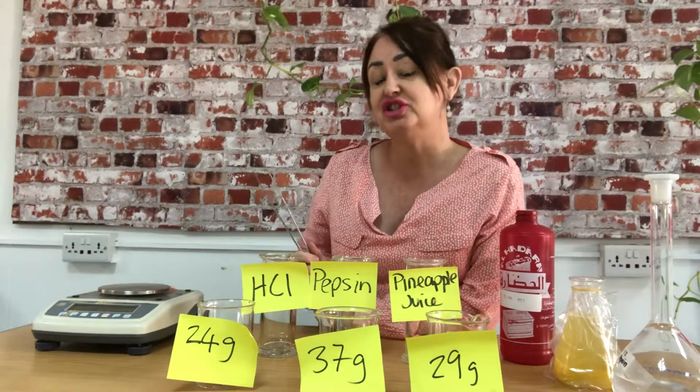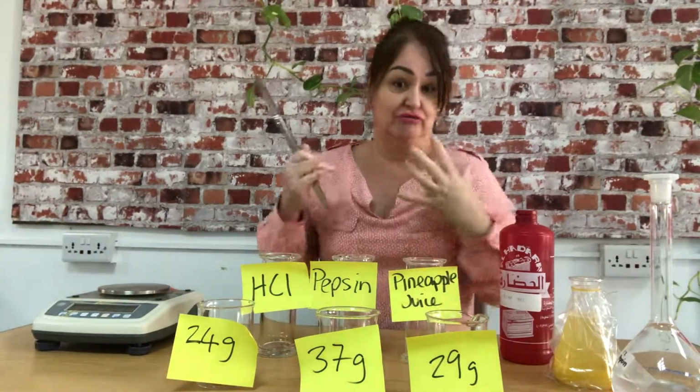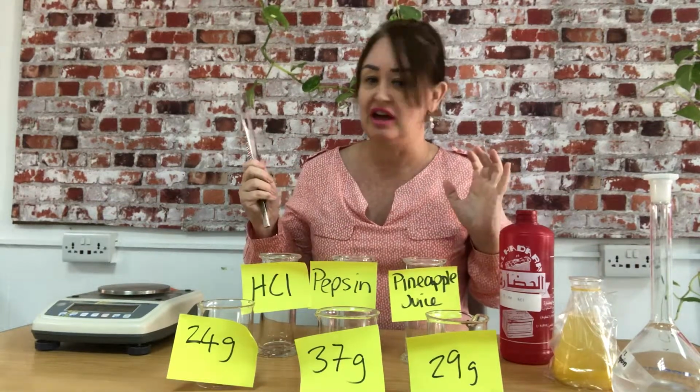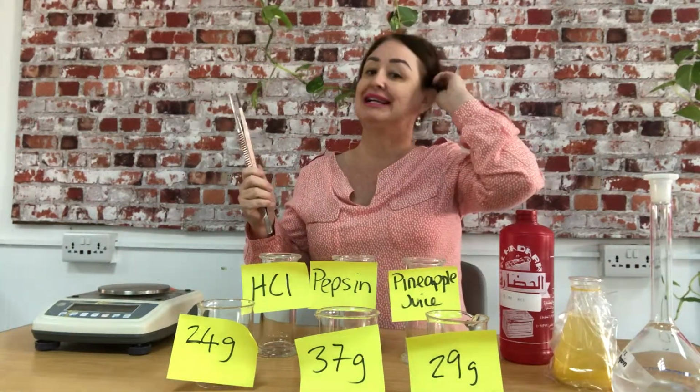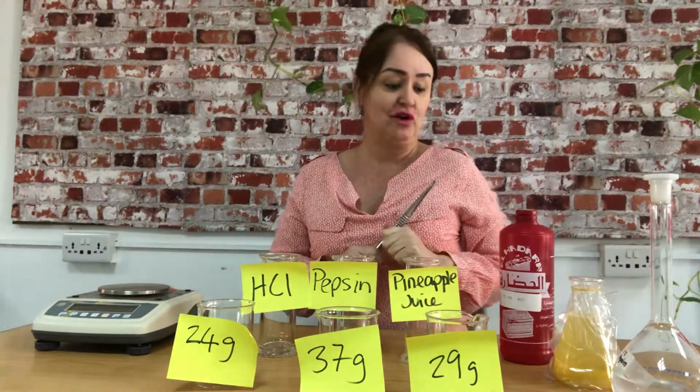So we've already discussed that the thing that examiners are looking for when they're looking at an investigation question is some mathematical manipulation of the data that results. So in this investigation, it links in with 3.7, I think it is, in the AQA textbook. It's year 10, looking at enzymes and the conditions needed for enzymes.